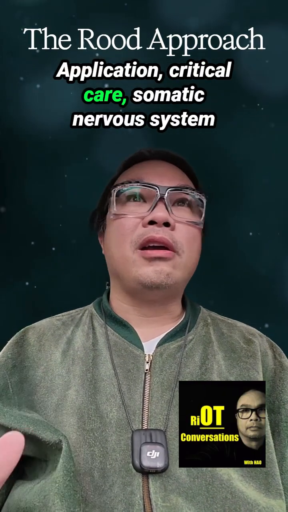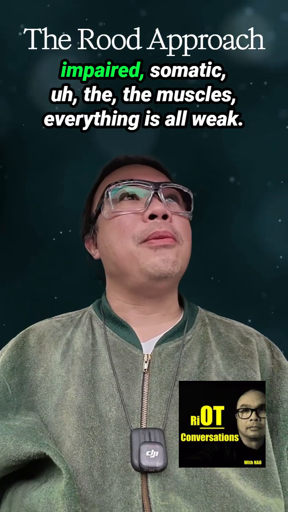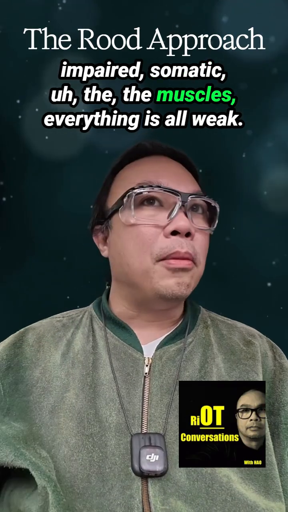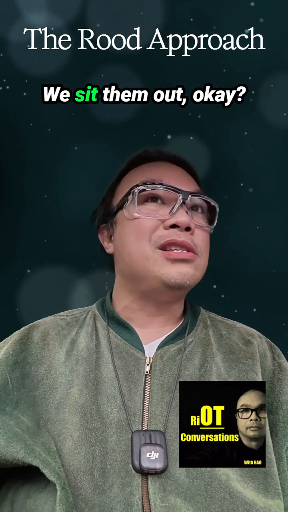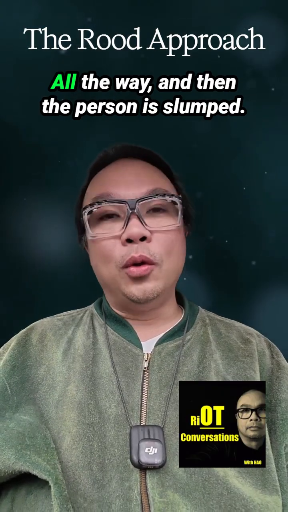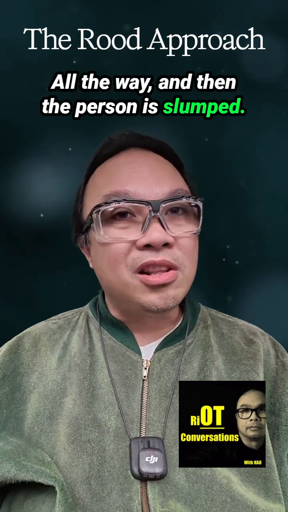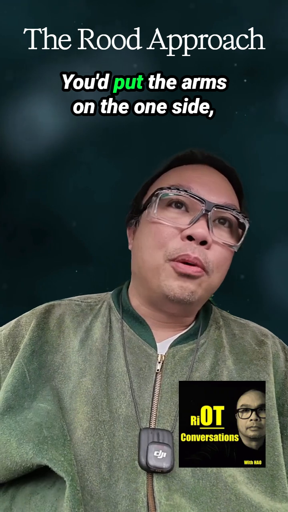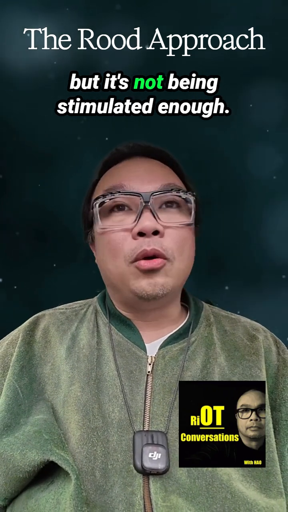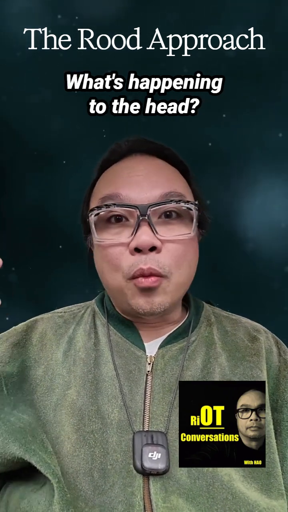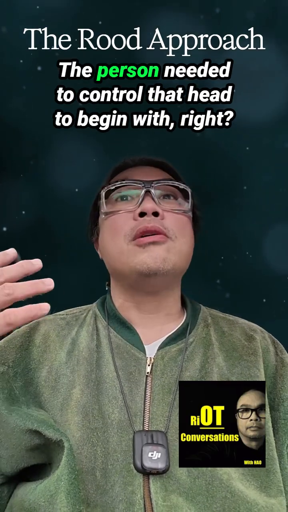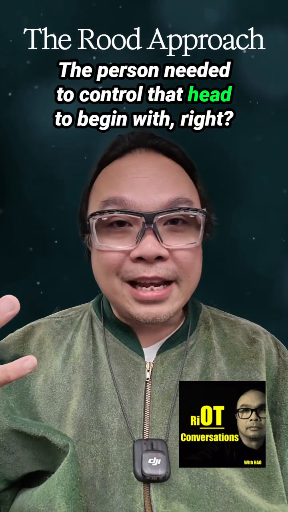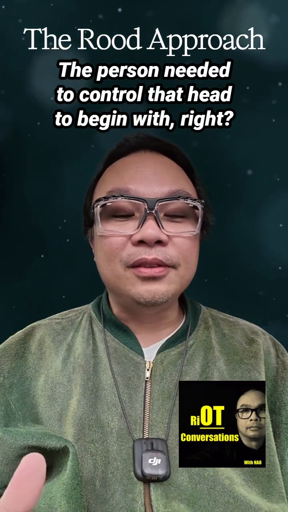Application, critical care: somatic nervous system impaired, the muscles, everything is weak. And what's the first treatment that we do? We sit them out, okay? All the way, and then the person is slumped, there is no movement. You'd put the arms on one side, but it's not being stimulated enough. What's happening to the head? The head is bent down. The person needs to control that head to begin with, right?